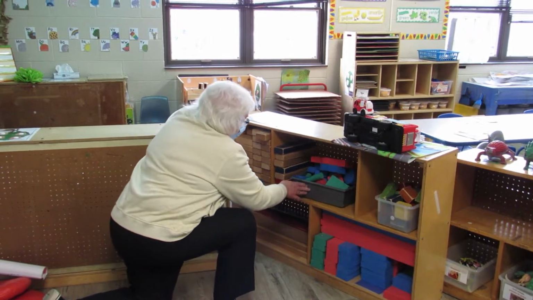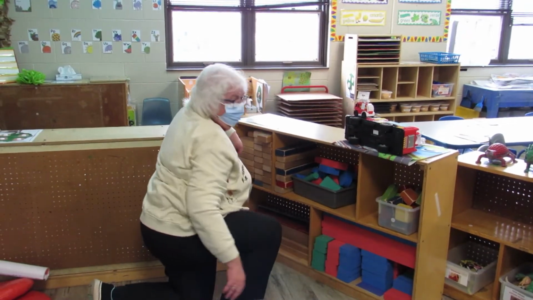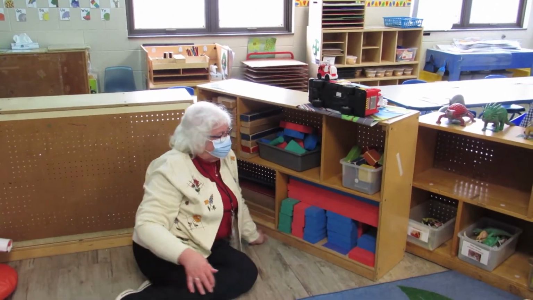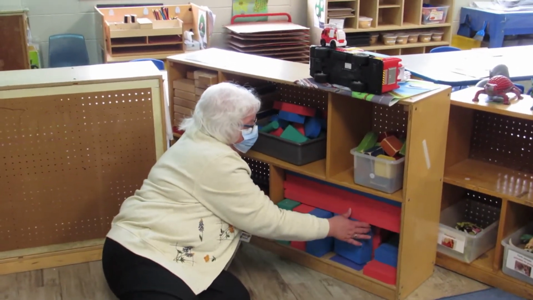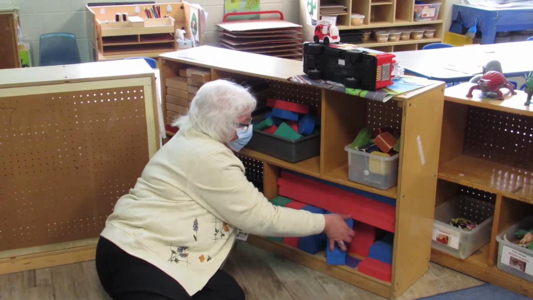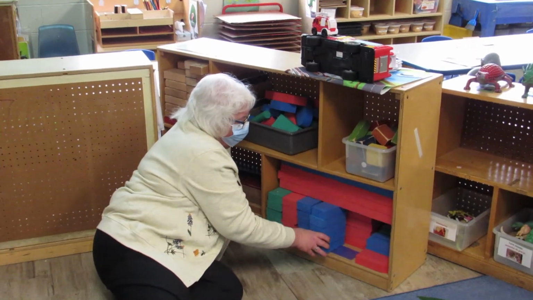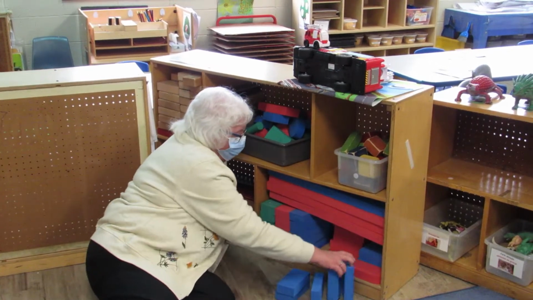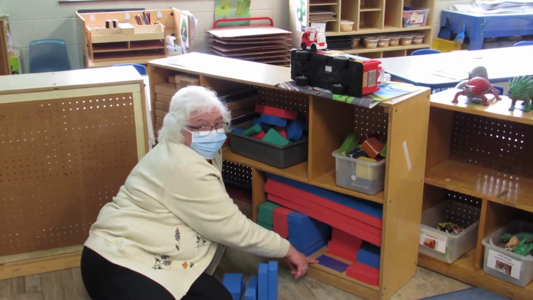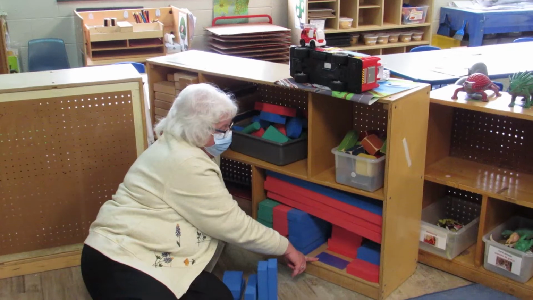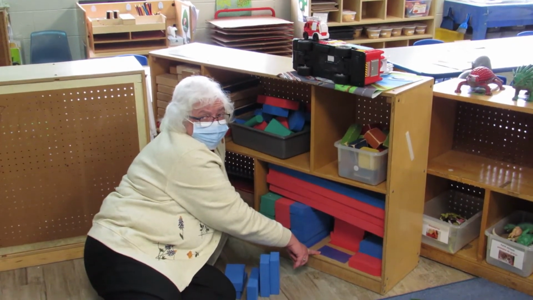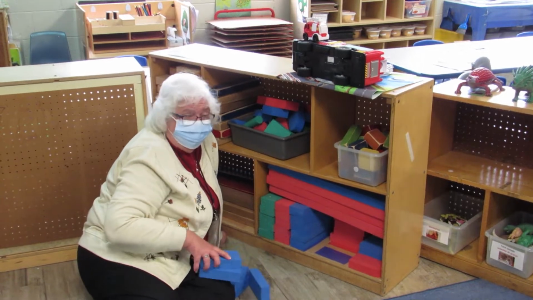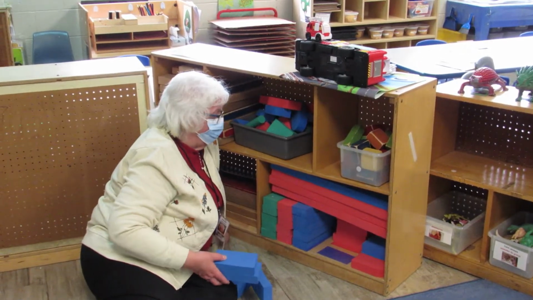When you put blocks away, all of our shelving is labeled for the children so that they can be responsible for the upkeep of the room. So we have traced the blocks and made labels for each one so that the children are classifying and sorting the blocks, so that makes cleanup time also a learning time.